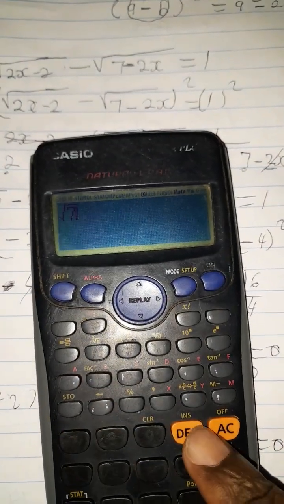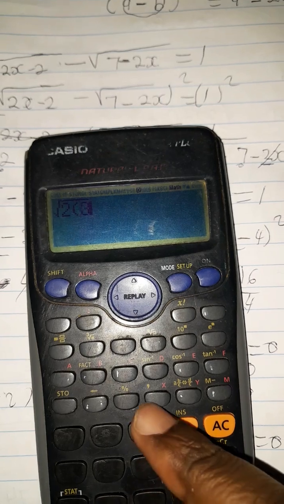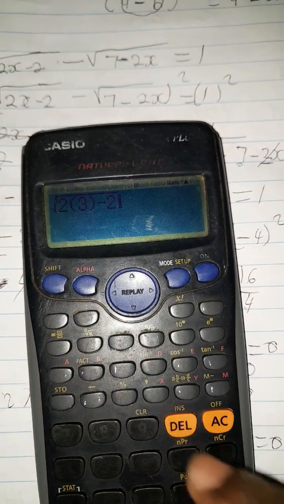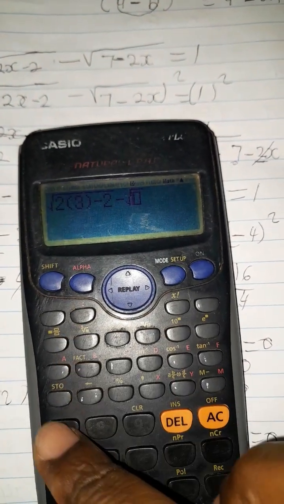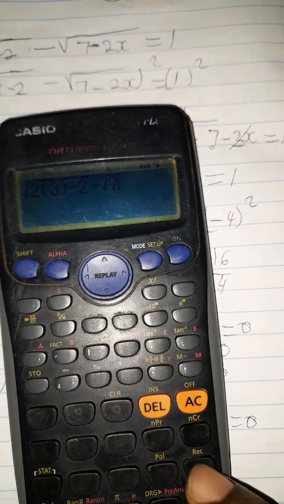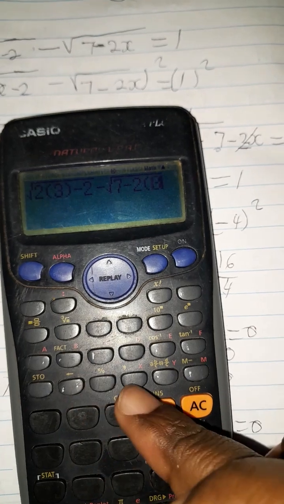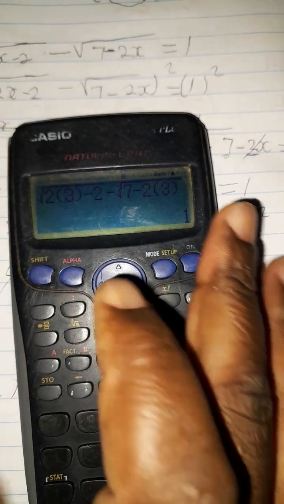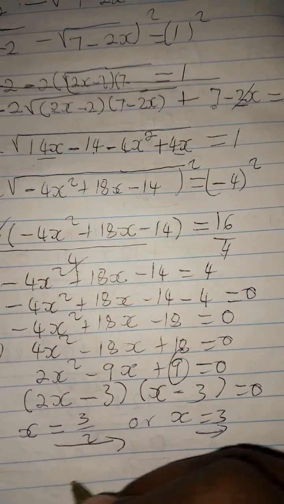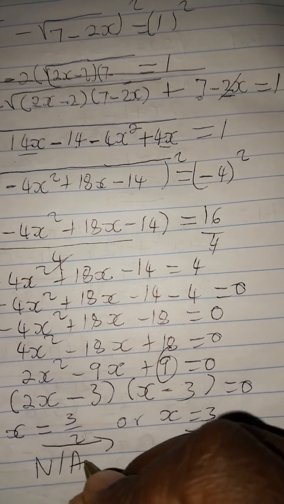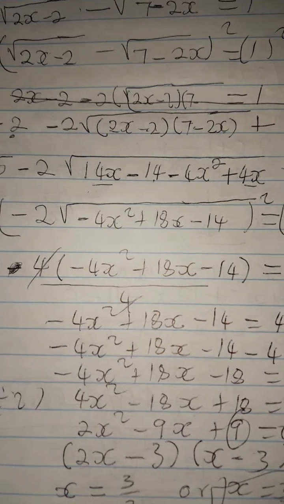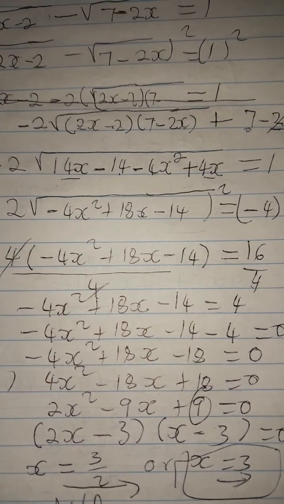So we have 2 times 3 minus 2, subtracted by 7, minus 2 times 3. What are we getting? Definitely we get positive 1. So that means the other one is not applicable. So our solution should be x equals 3 in this case. So that's how the 5 marks came about, guys.